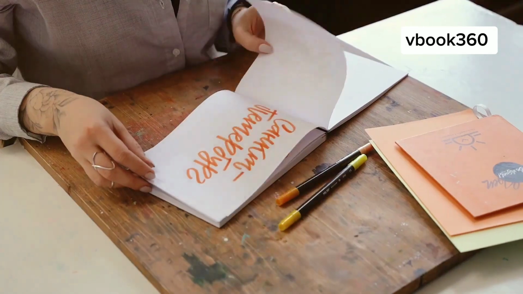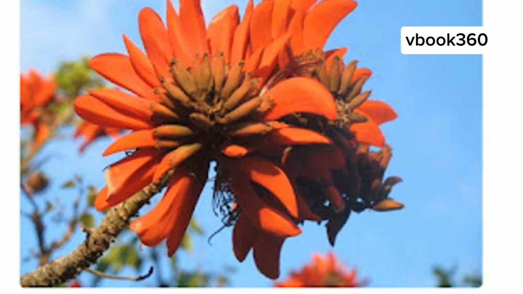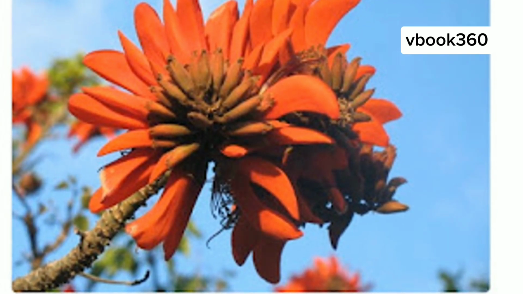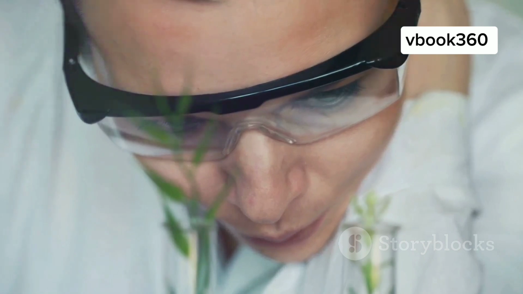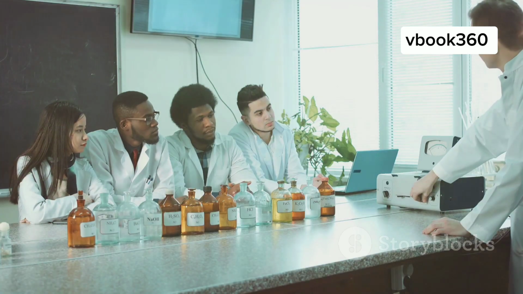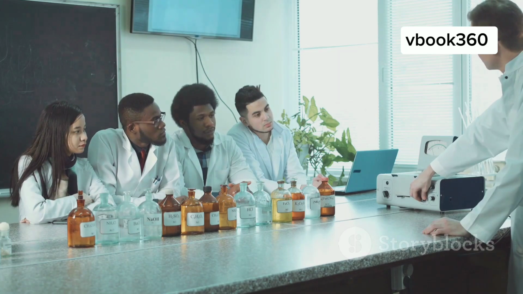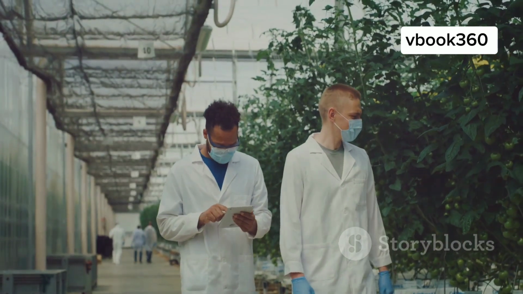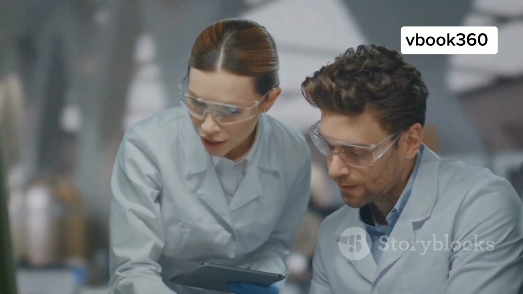Section 10. The power of language in shaping perceptions. The debate over renaming plants highlights the power of language in shaping our perceptions of the natural world. When we use language that is offensive or derogatory, we perpetuate negative stereotypes and reinforce systems of oppression. Conversely, when we use language that is respectful and inclusive, we create a more just and equitable world.